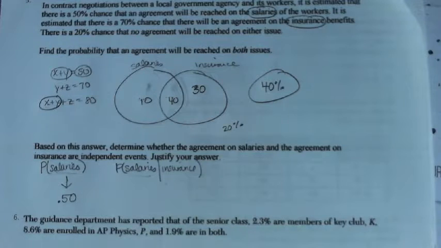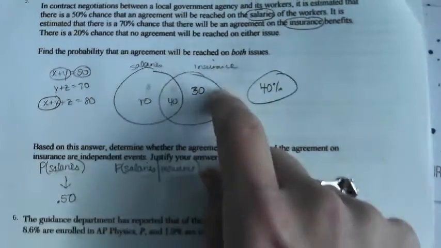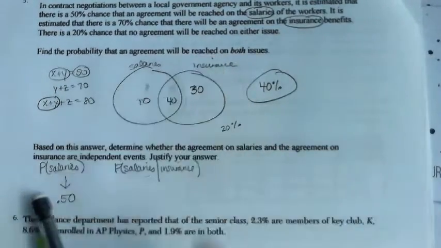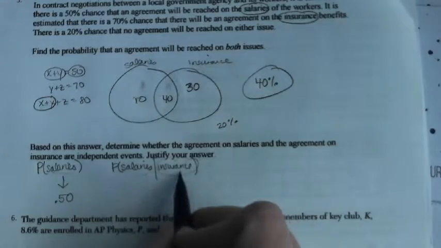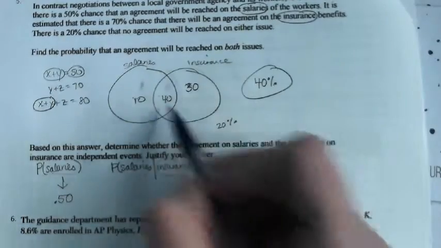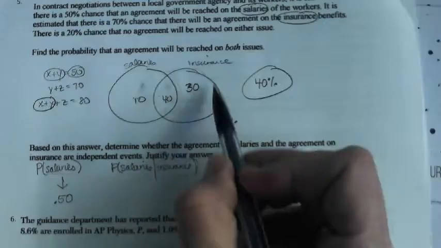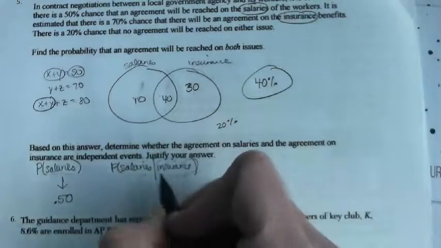So let me explain this. Given insurance means you have to be in the insurance circle. So this should be your denominator. Whatever comes second is your denominator. And it's not only insurance, so not the 30 number, but anybody that's in that insurance circle at all, so out of 70.